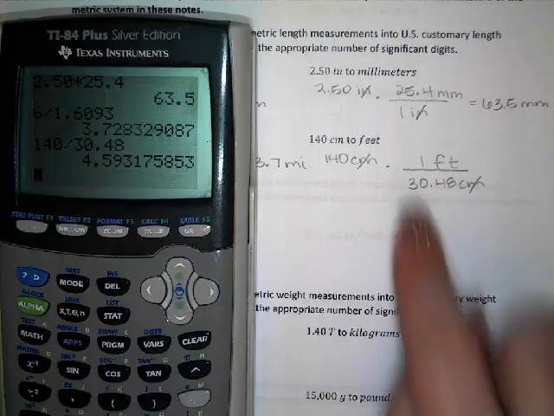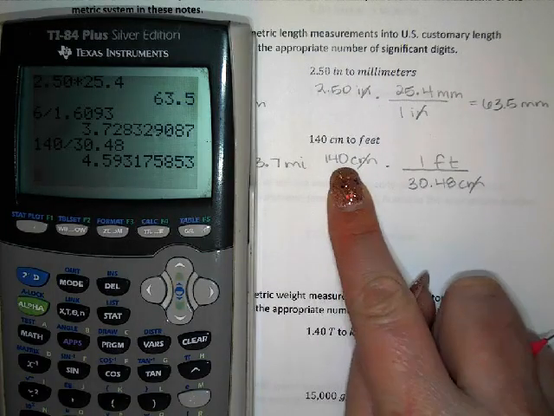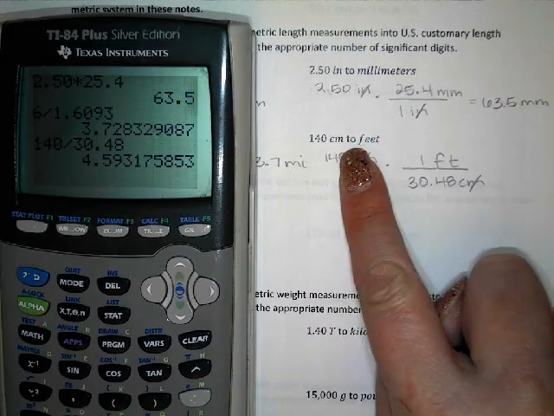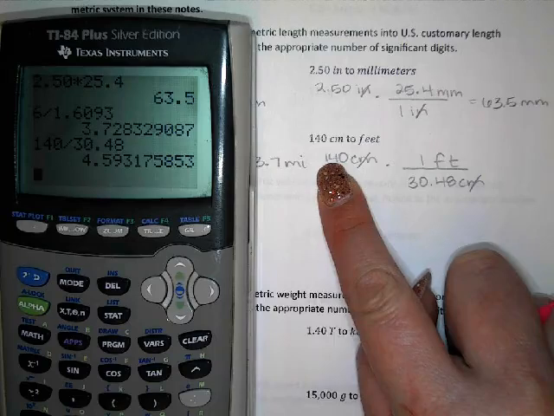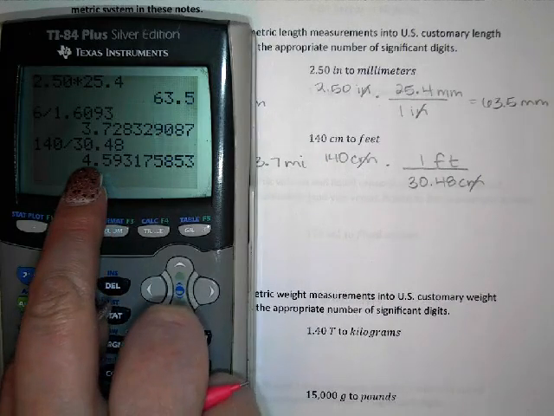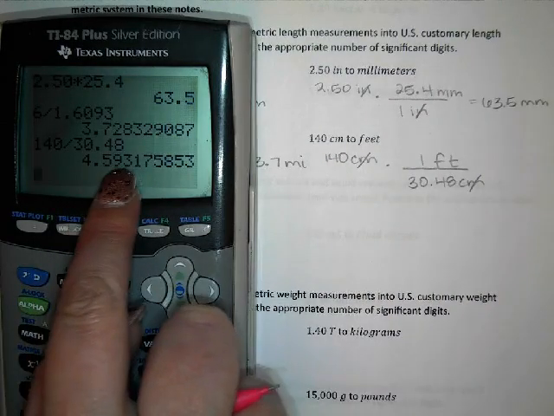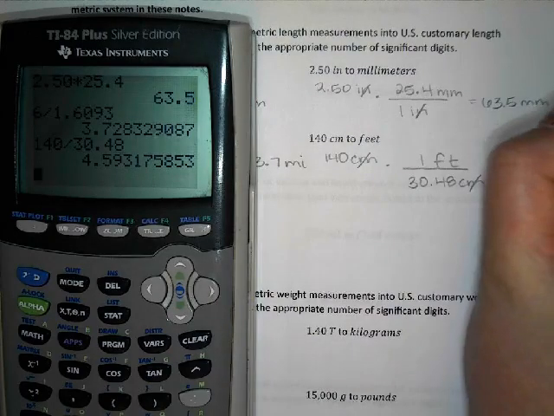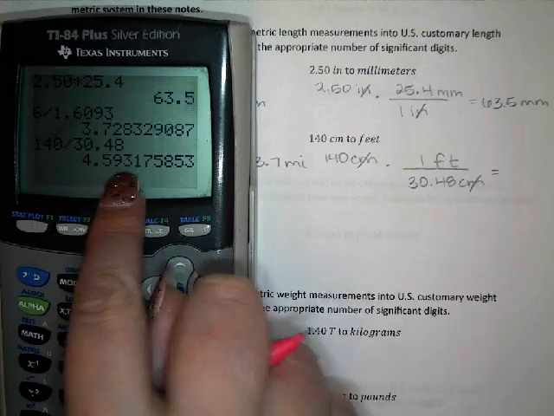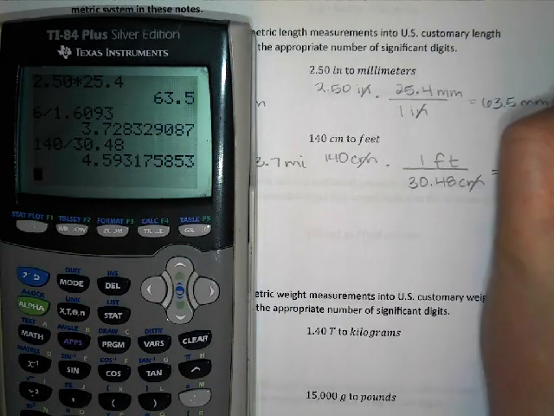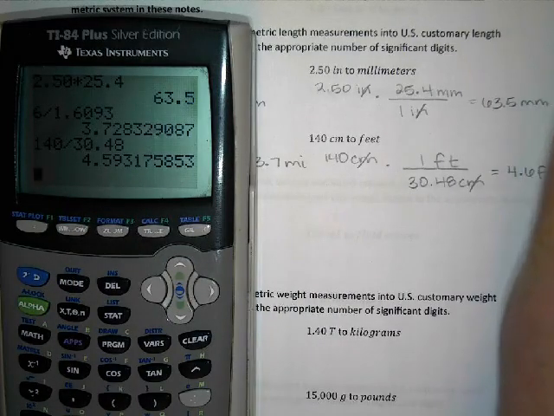Now 140 is a whole number with a 0 on the end, so the 0 on the end is not a significant digit. That means this number has 2 significant digits, and so we have 4 point whatever the number after the decimal should be, and it's a 5, but the 5 is followed by a 9, so I should be rounding up, which means I'm going to get 4.6 feet.